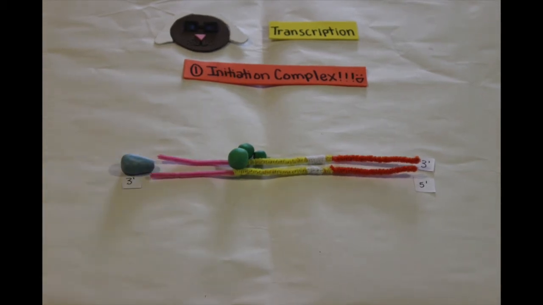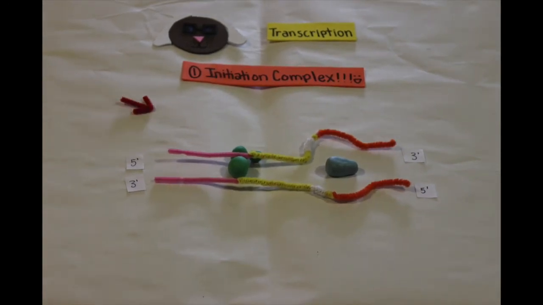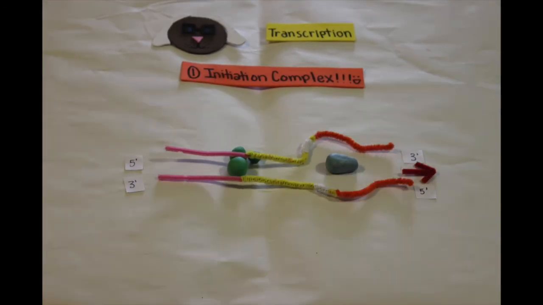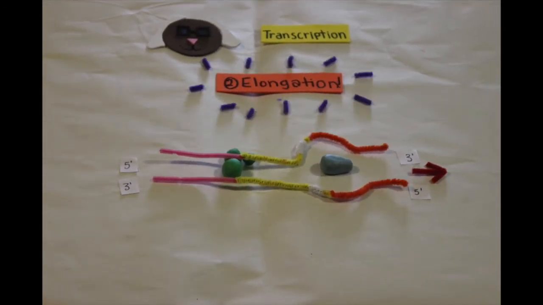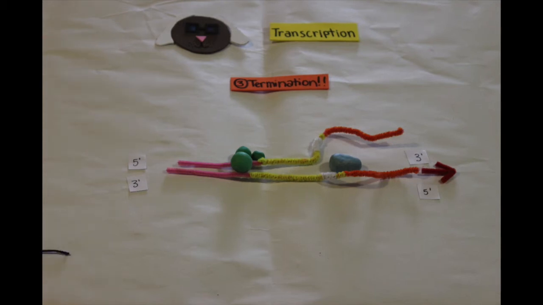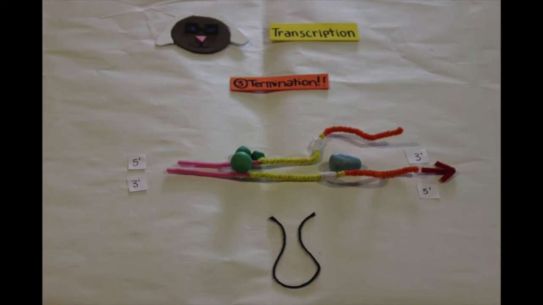RNA polymerase essentially opens up a segment of the DNA to assemble a new chain of nucleotides to produce a complementary RNA strand. This can be summarized as elongation. RNA synthesis continues to function along the template strand until RNA polymerase reaches a stop signal. This signal tells the strand to form into a hairpin loop so no more coding can be done. This is the final process called termination.